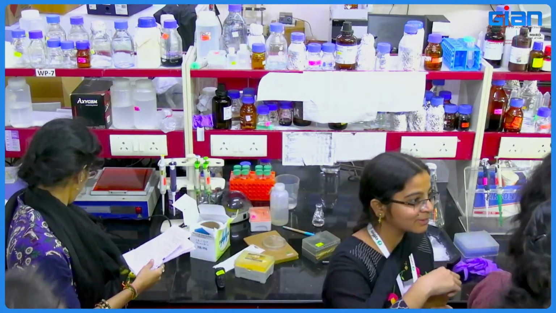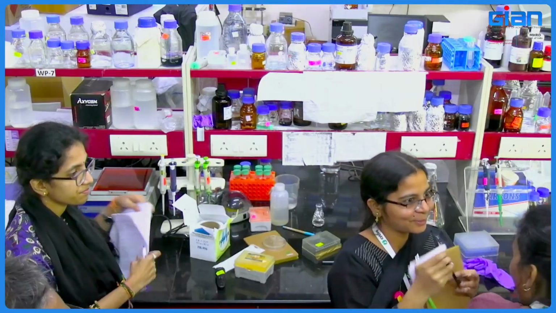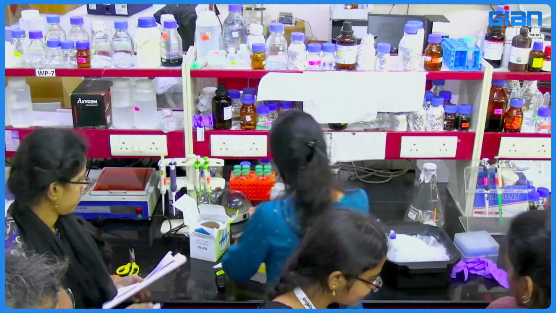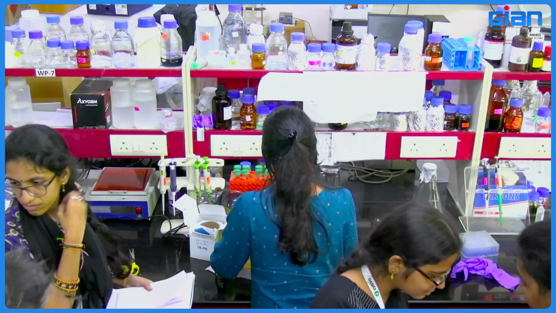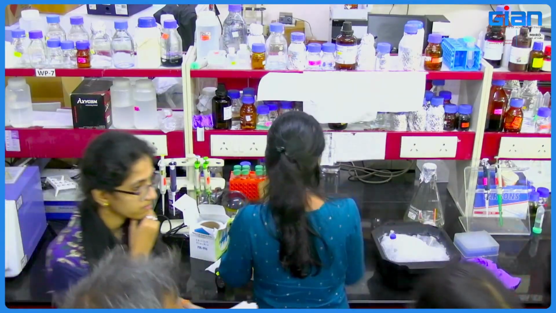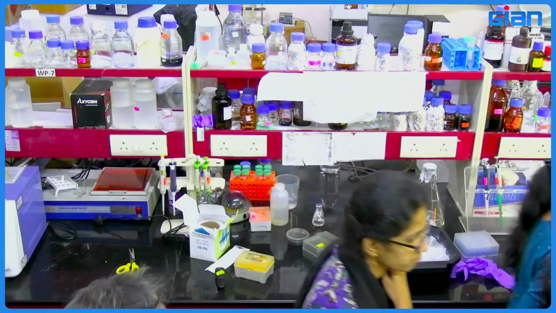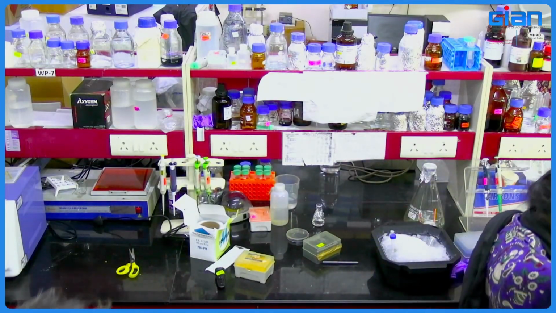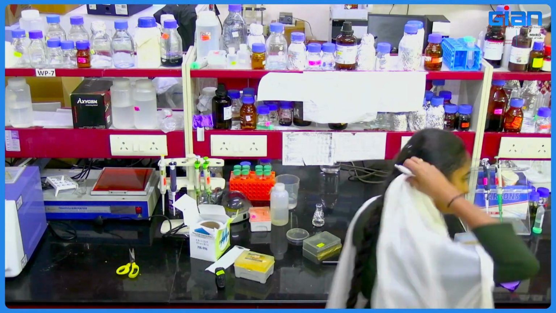Raghendra is there. Help Raghendra. Put it for centrifugation. You know how to use the centrifuge, no? Set it low speed, low RPM, around 3000 RPM, 5 minutes.